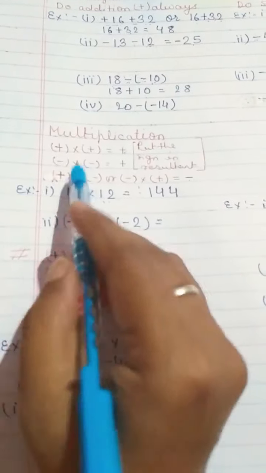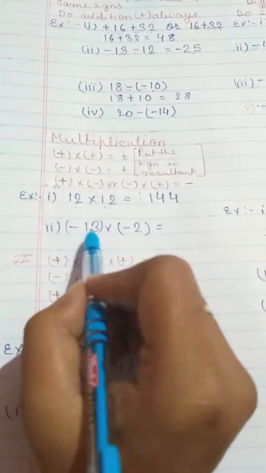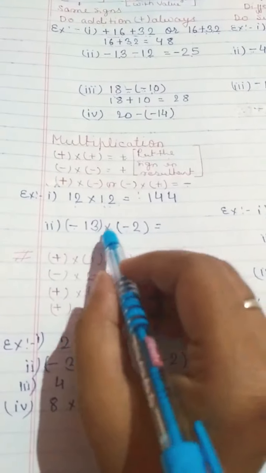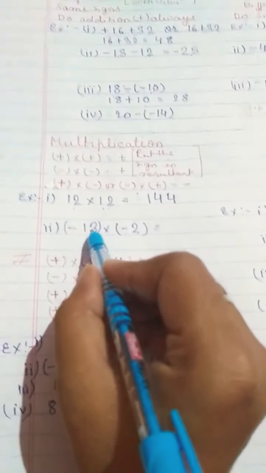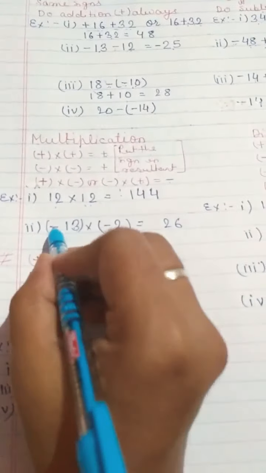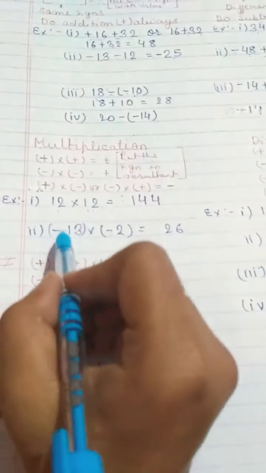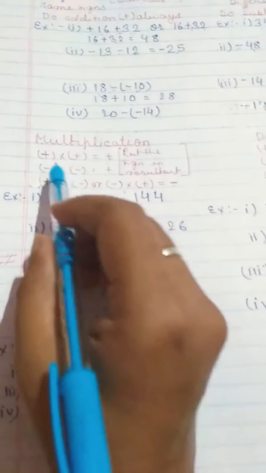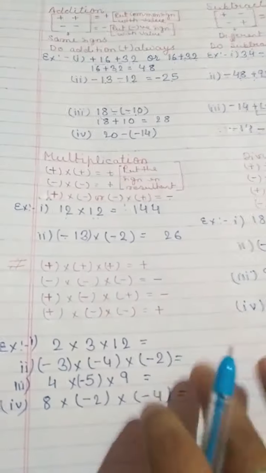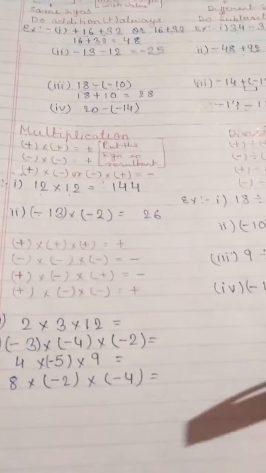Next, minus into minus, minus integer into minus integer. So first only multiply the numbers. 13 into 2, 26. Then multiply the signs: minus into minus, plus. So no need to write down the plus sign. Understand?